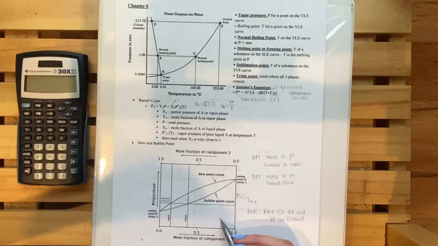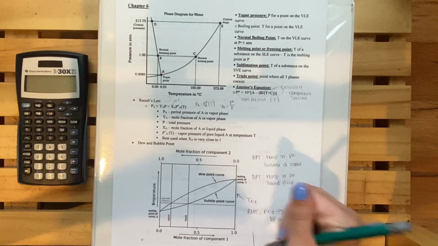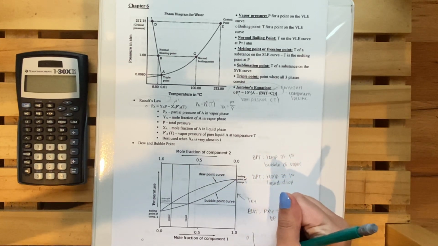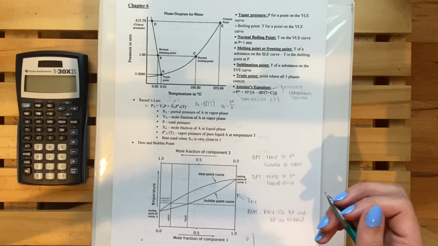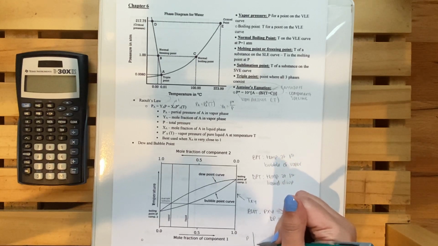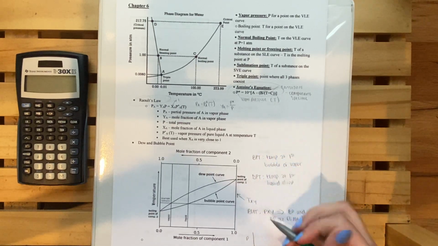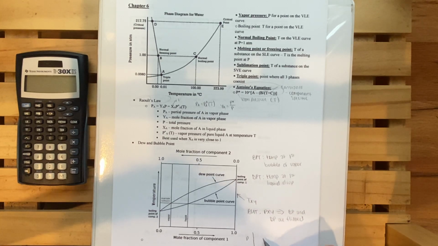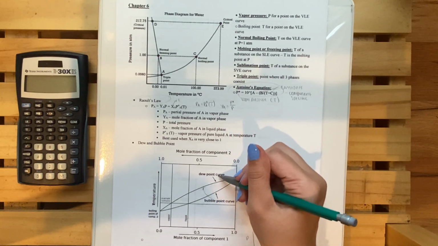So down here you have liquid, but for a PXY diagram, this would be flipped. So your dew point curve would be on the bottom, and your bubble point curve would be on the top. So just flip that.